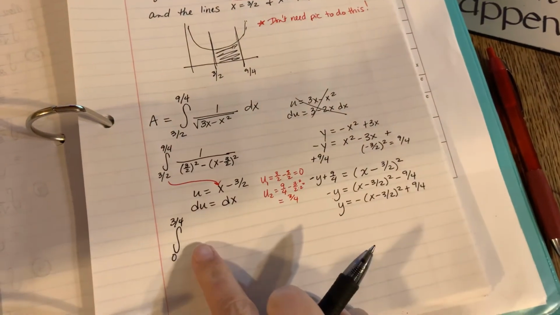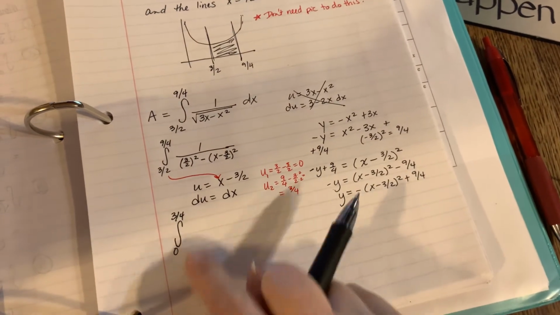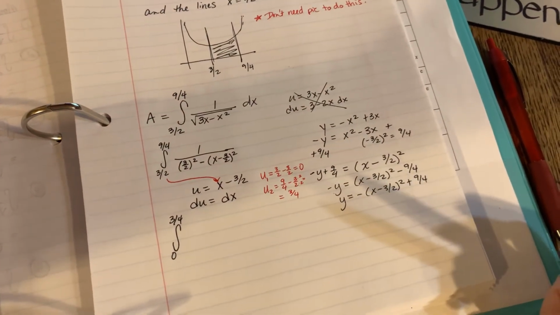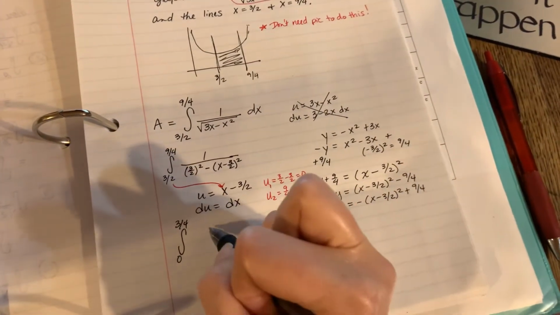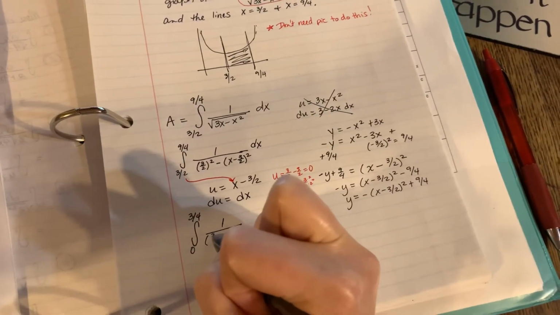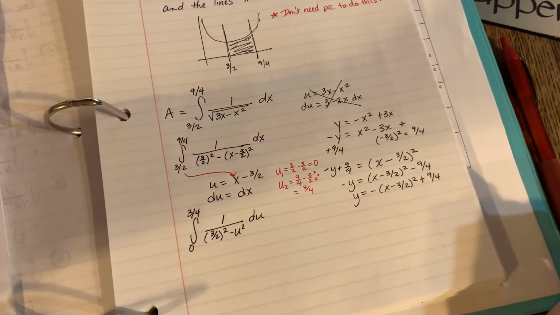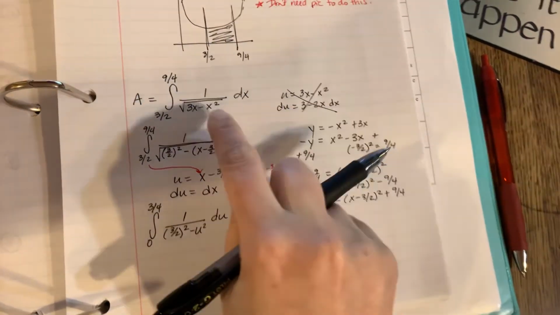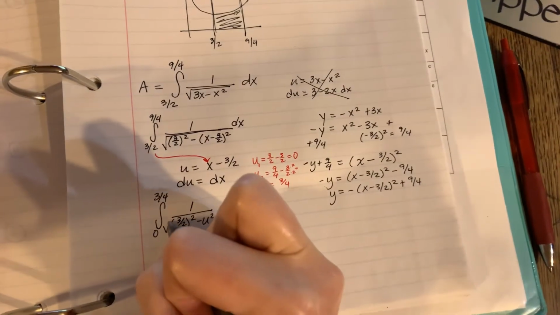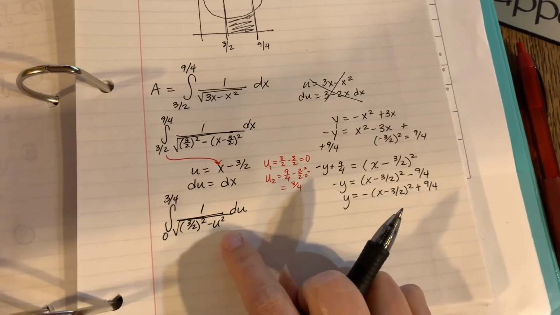Now, you don't have to do that. If you want to go back to your x's in the end and then just evaluate it with 3/2 and 9/4, that's fine. But now I'm just going to leave it with u's when I do it and get the answer with u's. Okay? All right, so then now I get 1 over, oops, I lost my dx. 1 over 3/2 squared minus u squared du. Okay? Ooh, I lost my square root too. Look at me. Okay, there's a square root. I was like, well, that's none of them. There we go.